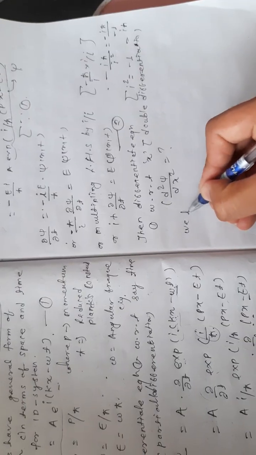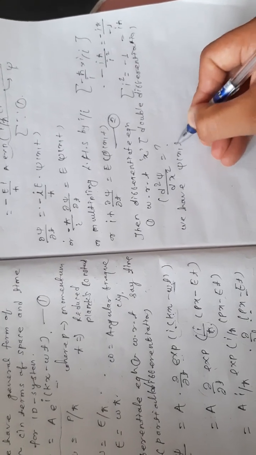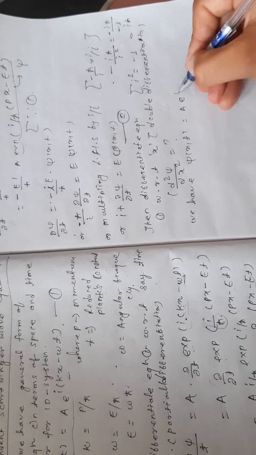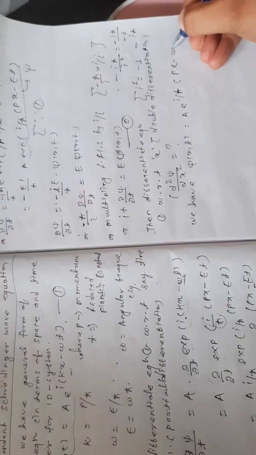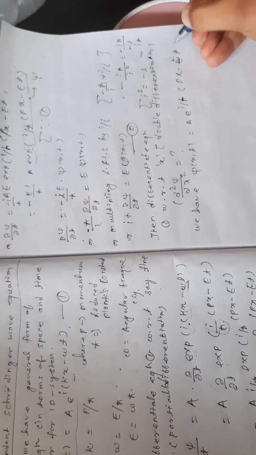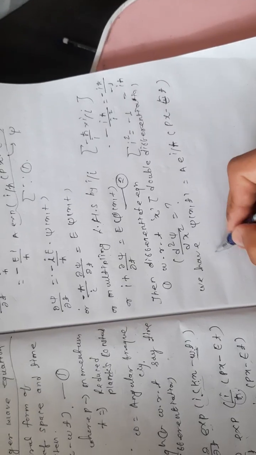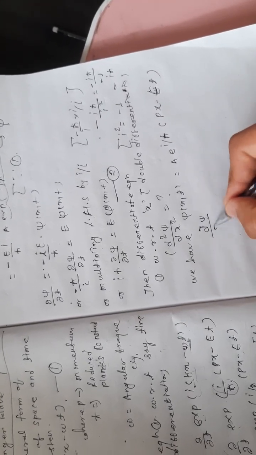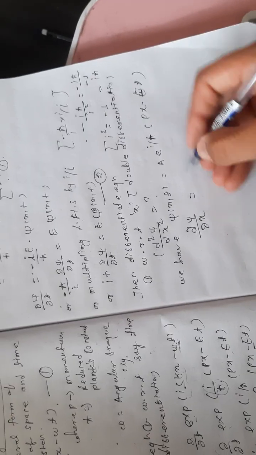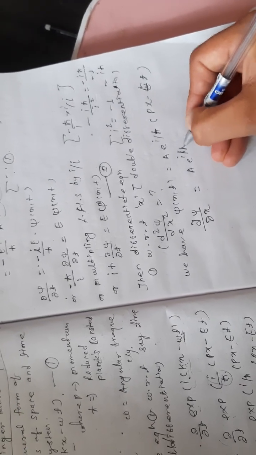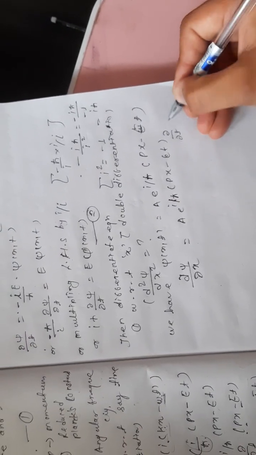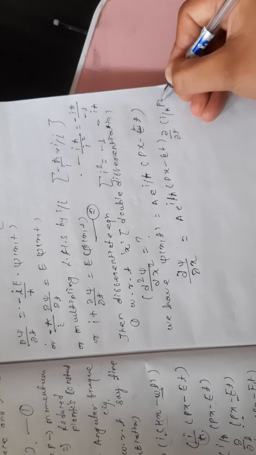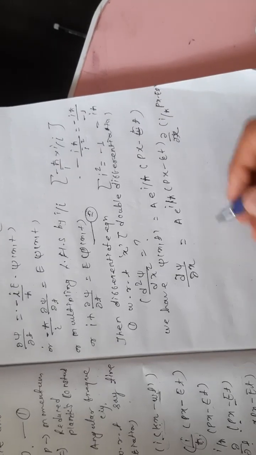We have psi(x,t) is equal to A e to the power i by h cut (px minus omega t). Then del psi by del x is equal to A e to the power i upon h cut (px minus Et) into derivative with respect to x of i by h cut (px minus Et).